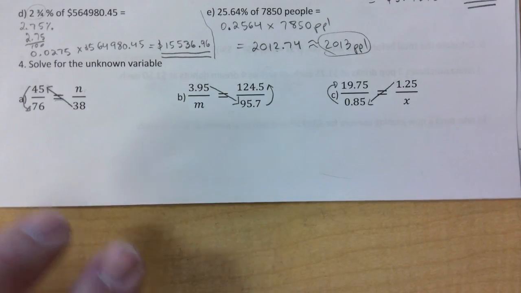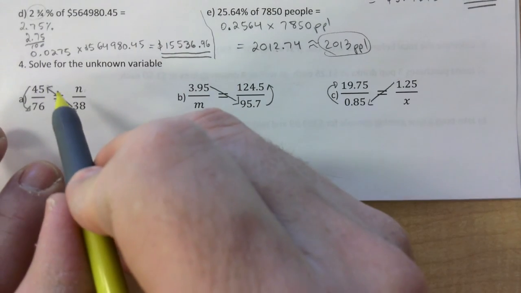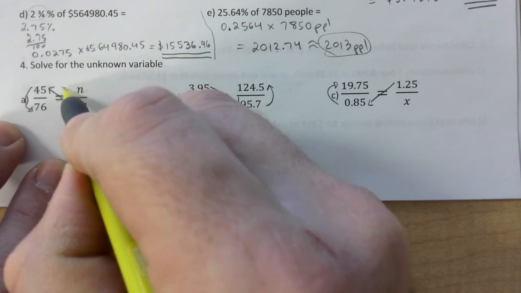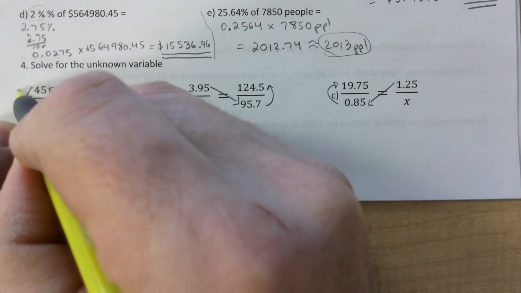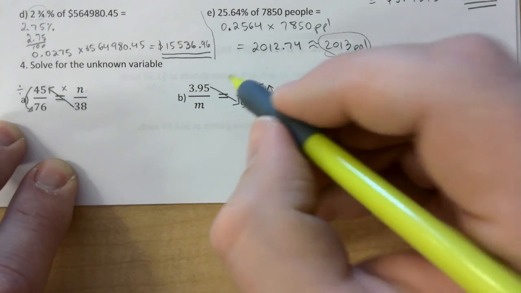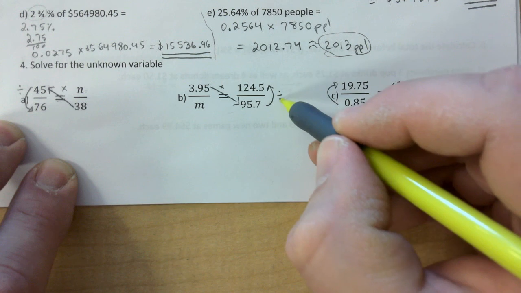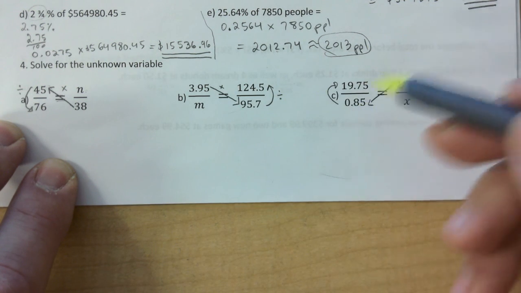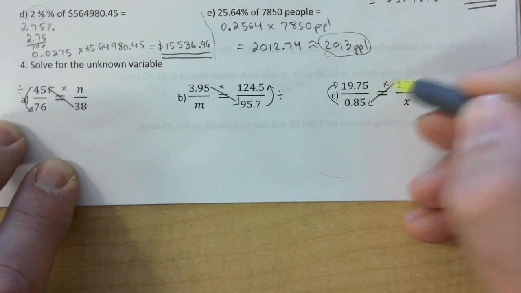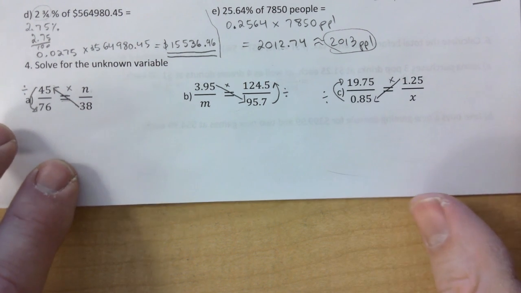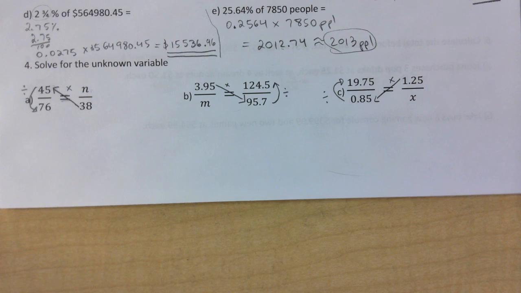Now what? Now we're going to solve, folks. Every single time, the first step is going to be multiply, and then the second step is divide, always. The one that goes across multiplies, and the one that goes either up or down, the second step, is divide. Multiply, divide, right?